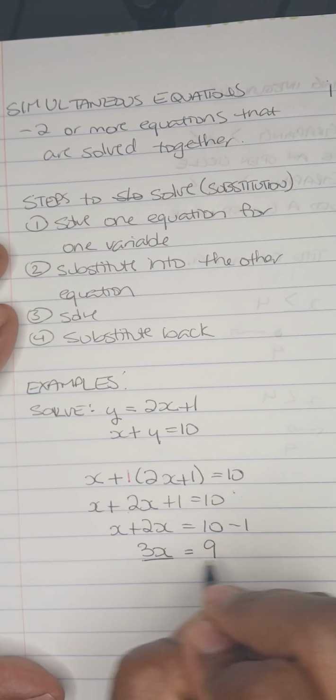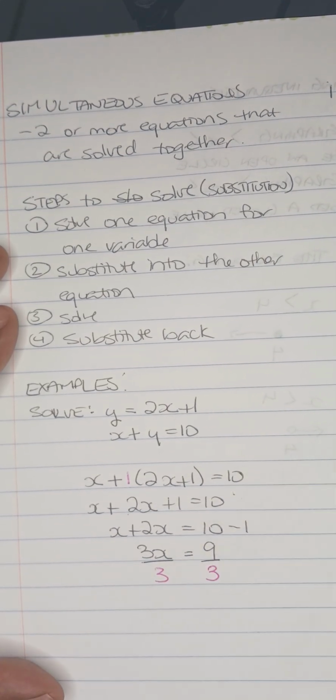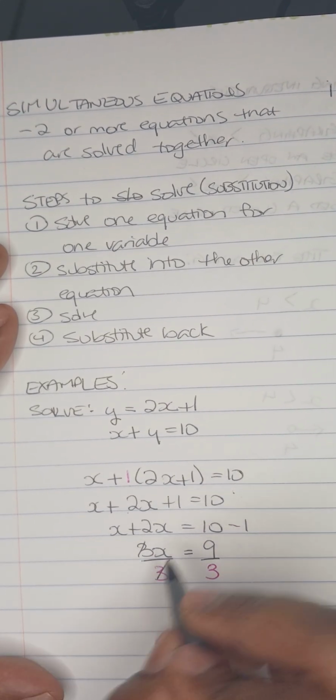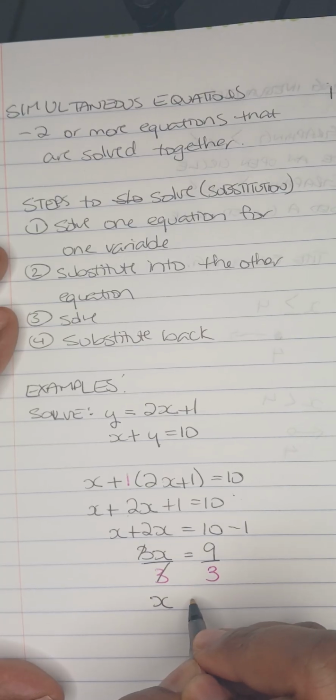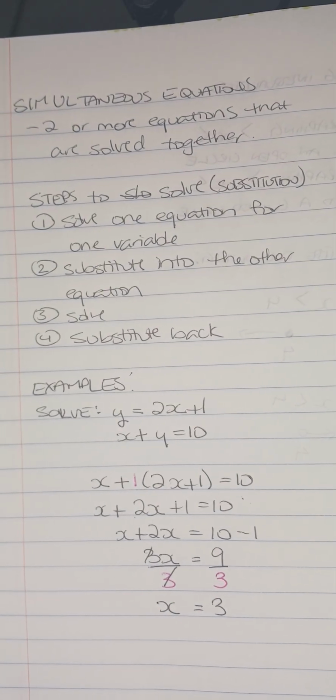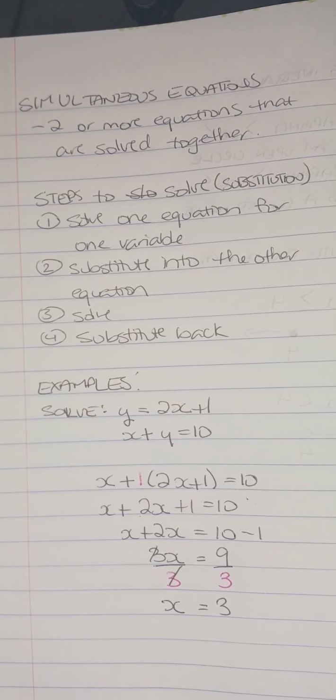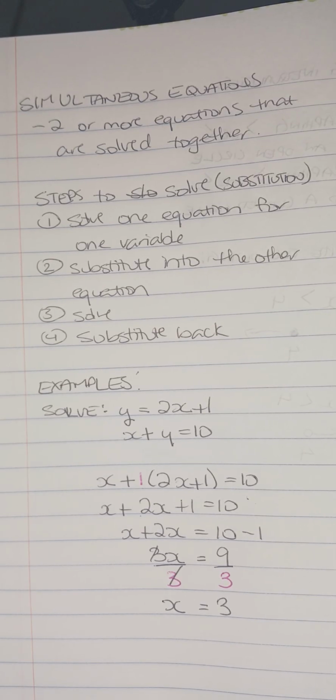And then, of course, we would go ahead and divide both sides by 3. This cancels out, and so x is then equal to 3. All right, and so we have a value for x. So now we would go ahead and substitute that value into the other equation to get a value for y.